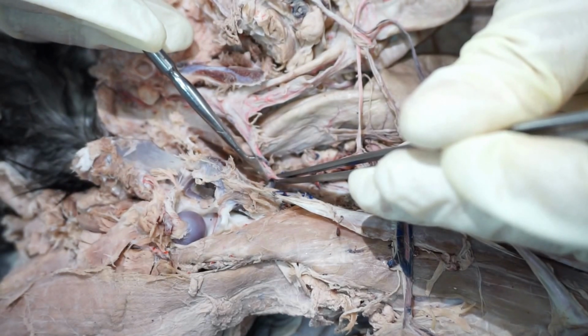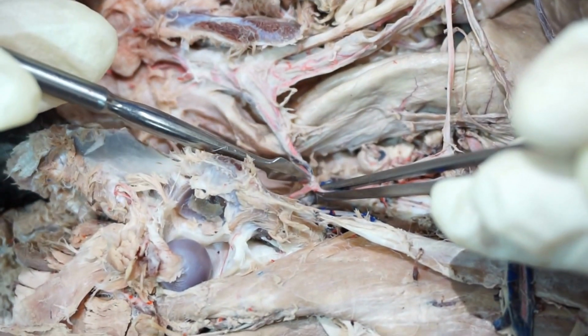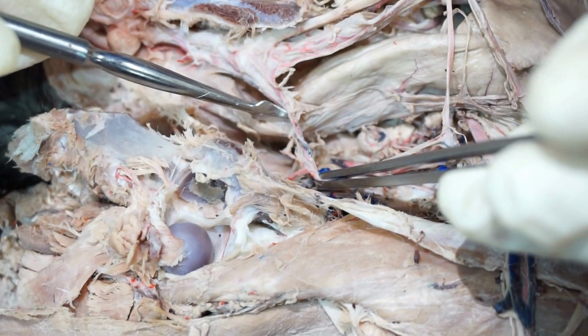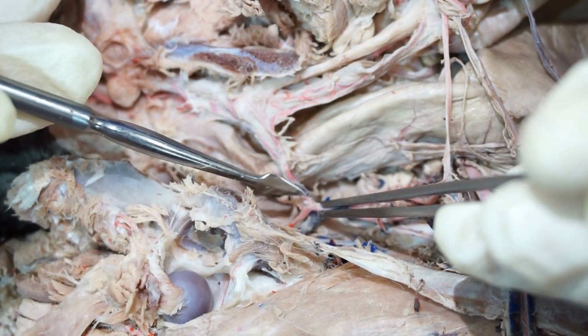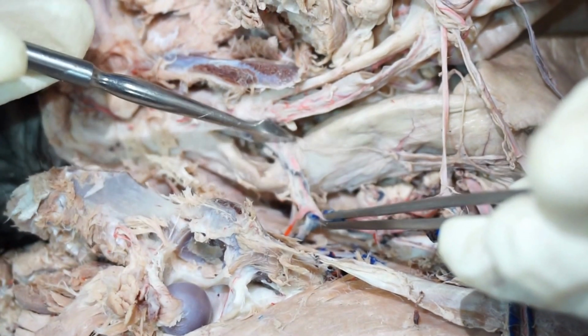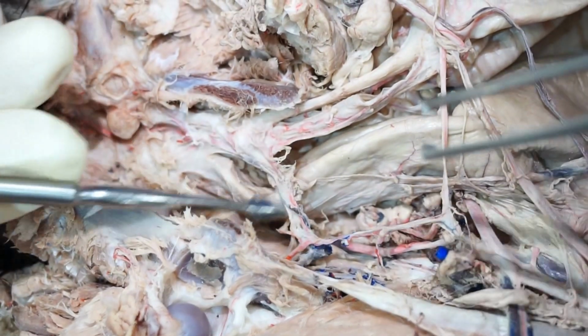The caudal gluteal, once it comes off, then the internal iliac will change names to internal pudendal. So caudal gluteal and internal pudendal.